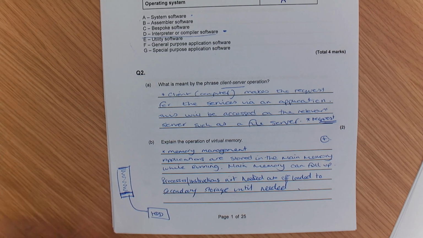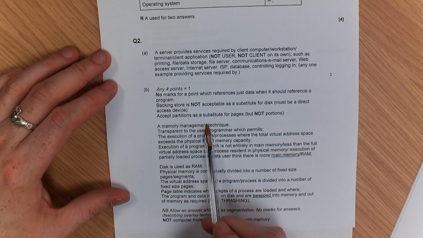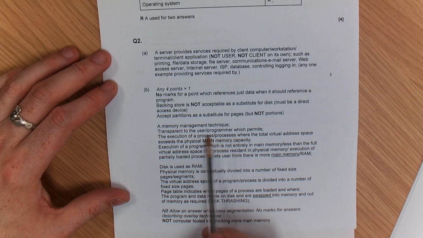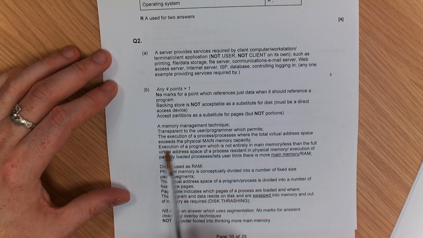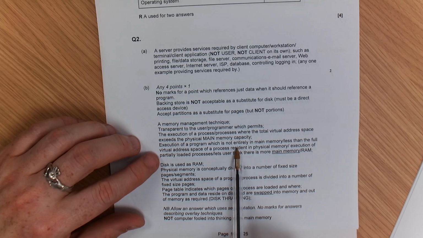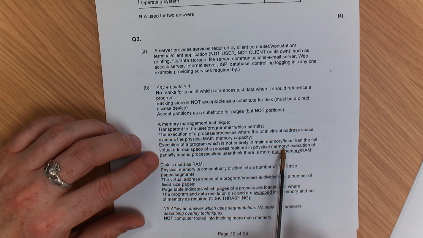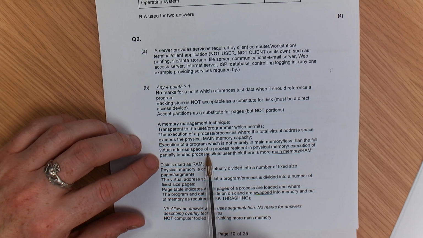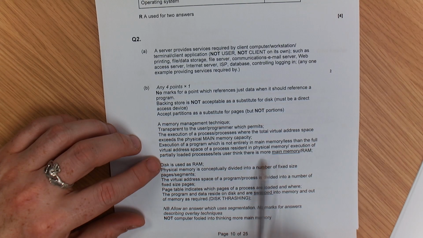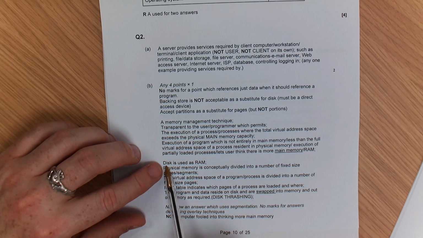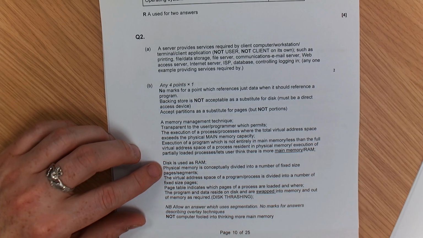Oh, okay. So let me just show you the mark scheme on that one. Memory management technique, transparent to the programmer. The process virtual address space exceeds the physical. That's basically saying we've run out of space. The execution of a program which is not entirely in the main memory. This is basically what I've just said. Execution of a partially loaded process. Some is moved into the disk, so the disk is acting as RAM.